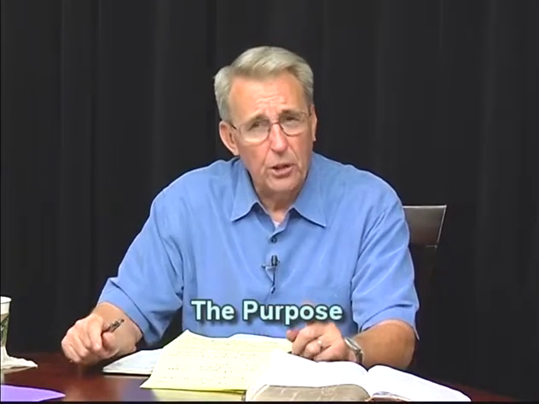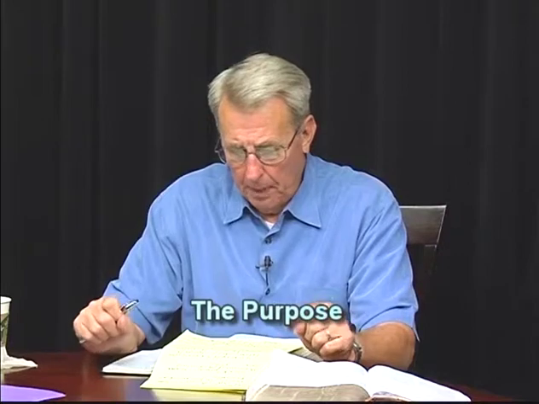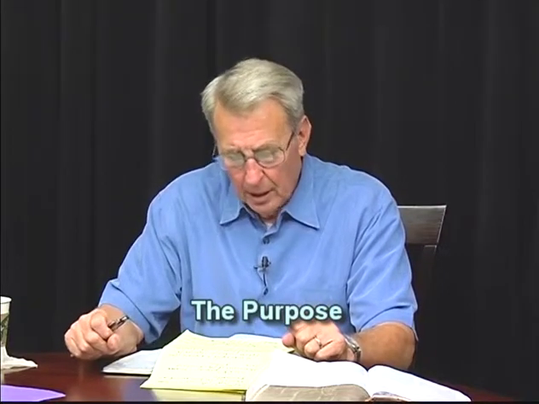The book was written in the last decade of the first century, somewhere between about 95 and 98 AD. That is probably roughly the time period in which the book was written. Now, the purpose of the book of Revelation was to comfort and encourage a persecuted church that was being attacked by all manner of things.